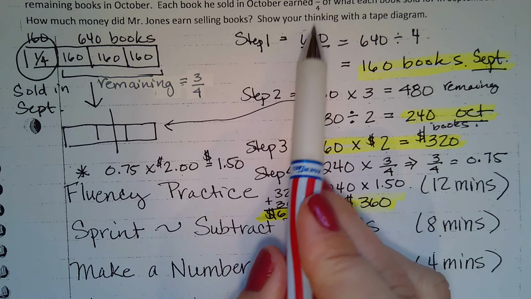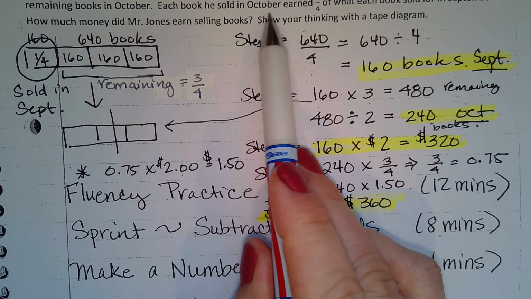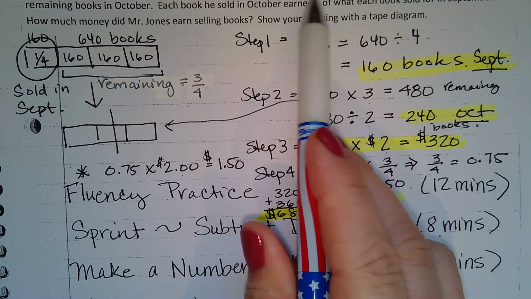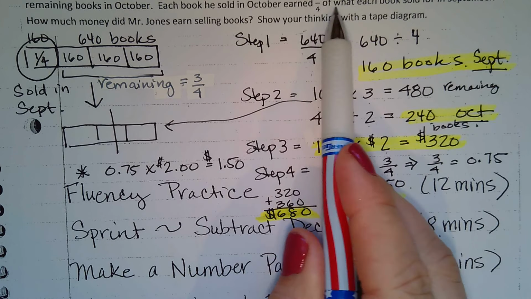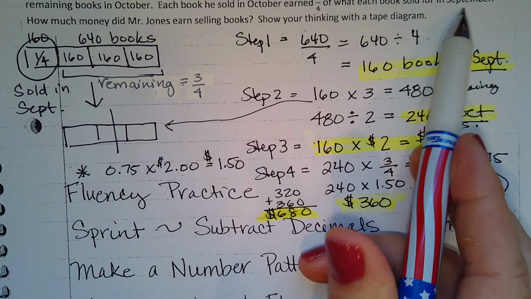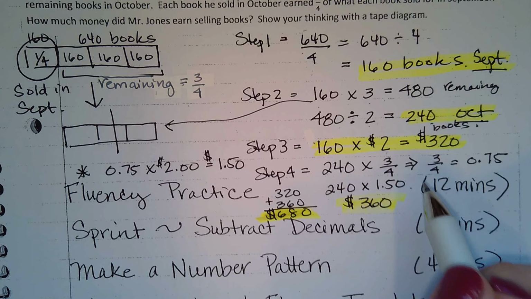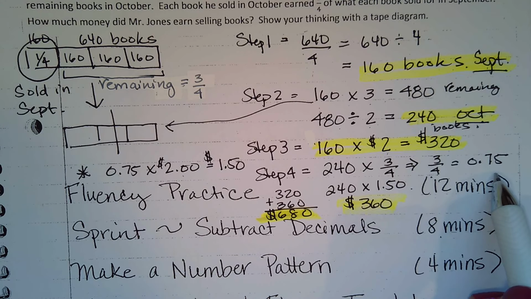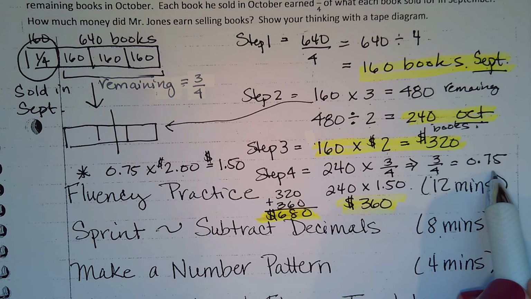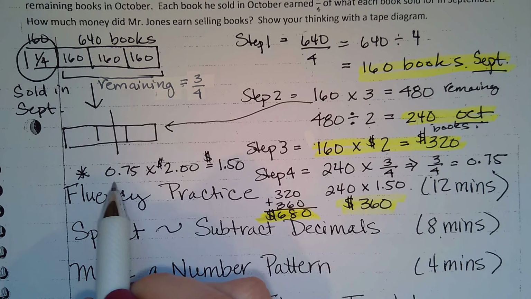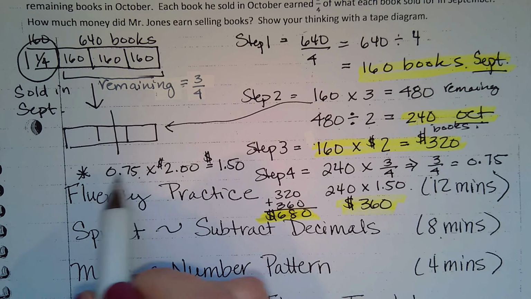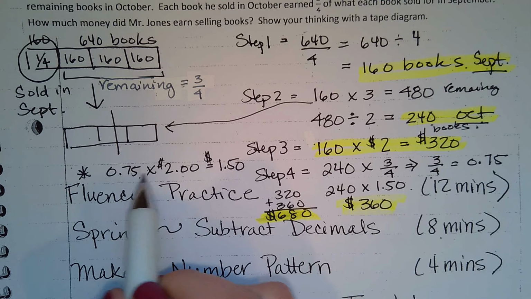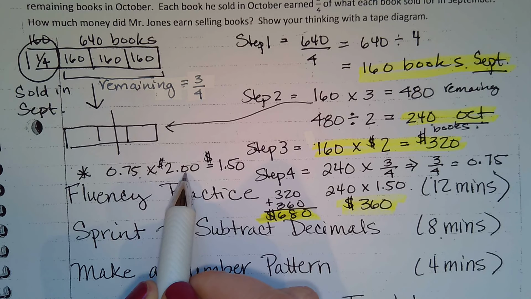But the kicker here is each book he sold in October, he earned 3/4 of what each book sold for in September. So I need to figure out what is 3/4. Well, 3/4 when I'm dealing with money is really 75 cents, right? So I want to know what 3/4 of $2 is.